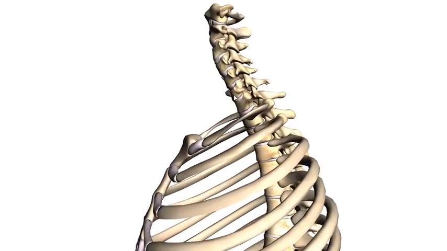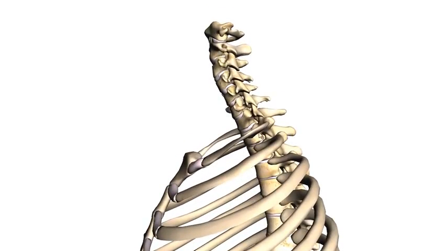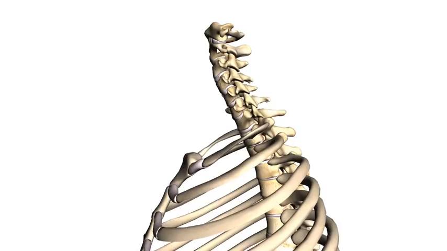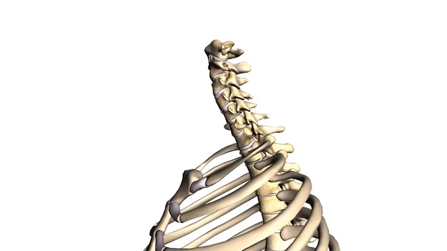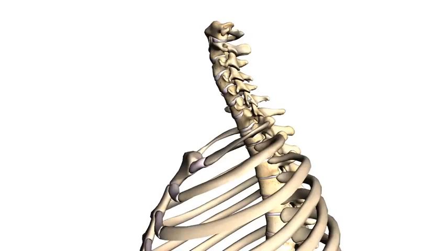One of the funny things is that although there are only 7 cervical vertebrae, there are 8 spinal nerves, because the first cervical spinal nerve C1 emerges between the first cervical vertebra and the skull, whereas the others emerge from the intervertebral foramen. So you've got 8 cervical spinal nerves.